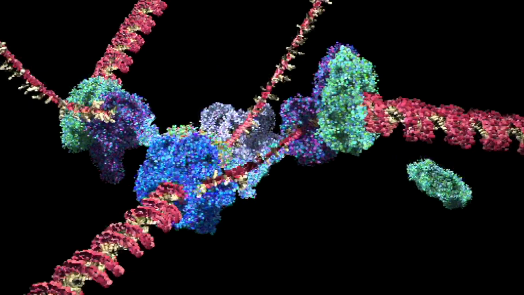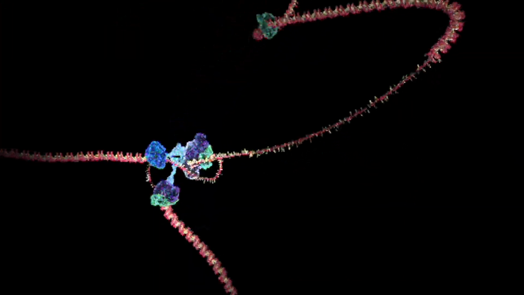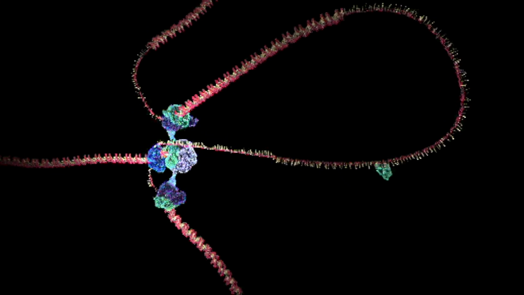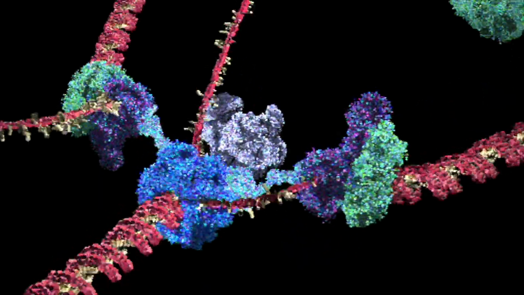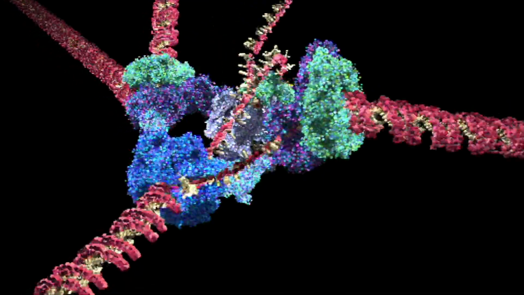The whirling blue molecular machine is called helicase. It spins the DNA as fast as a jet engine as it unwinds the double helix into two strands. One strand is copied continuously and can be seen spooling off to the right.